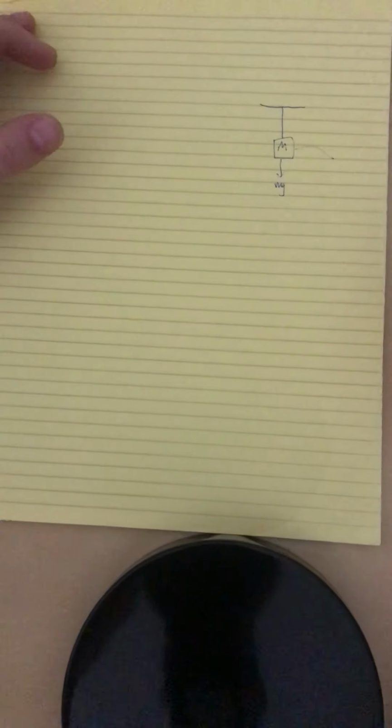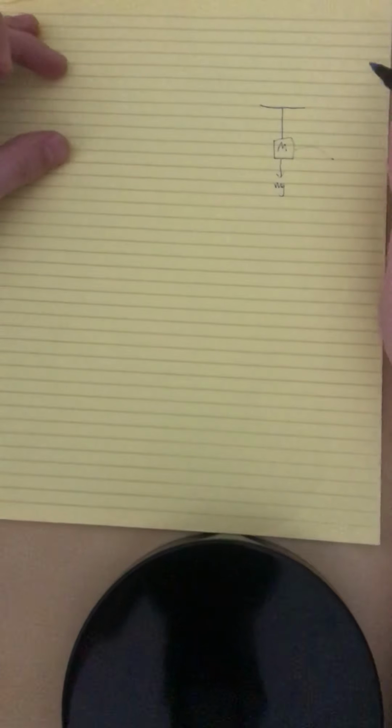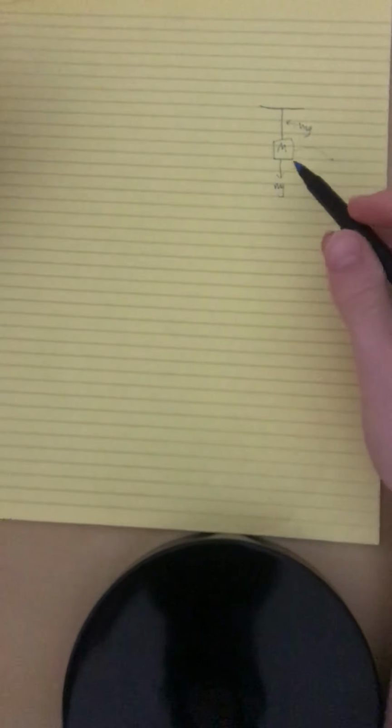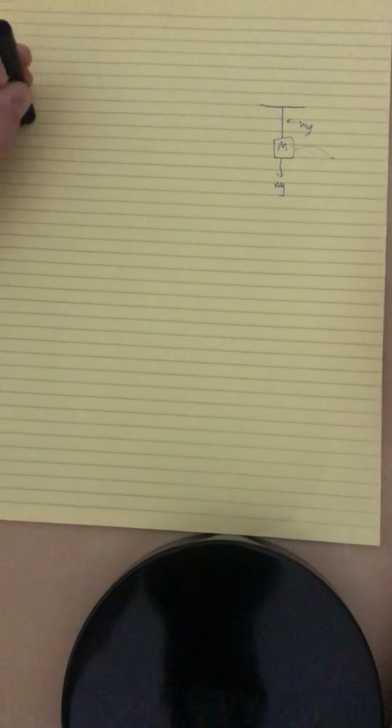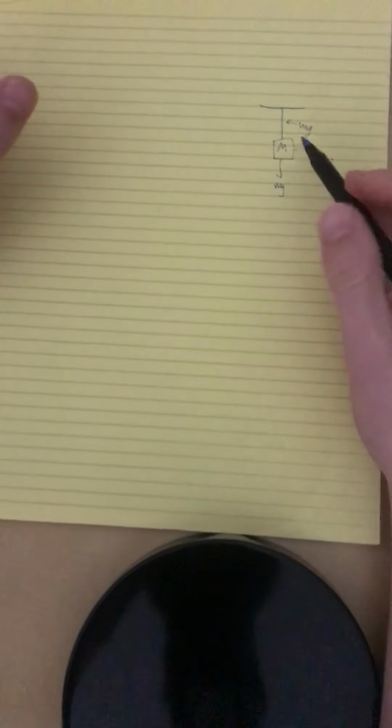Then the tension is also going to be mg, because this box is at rest, and pretty much what you have to do is sum the forces. So if the box is at rest, the force of gravity is going to be canceled out by the tension because the box is at rest.